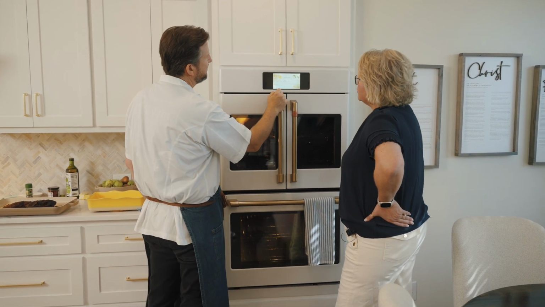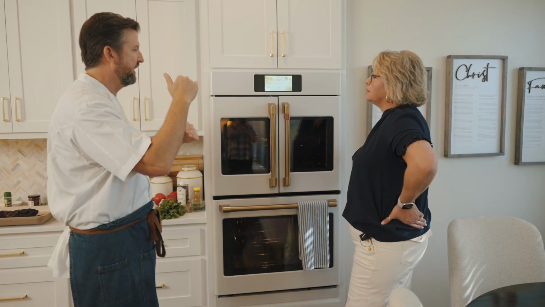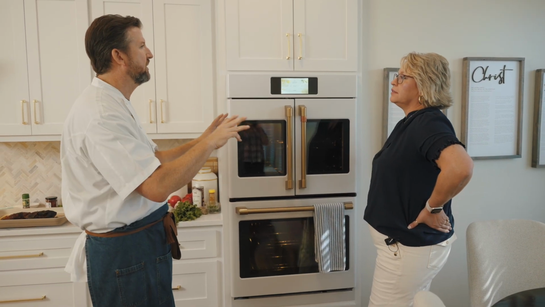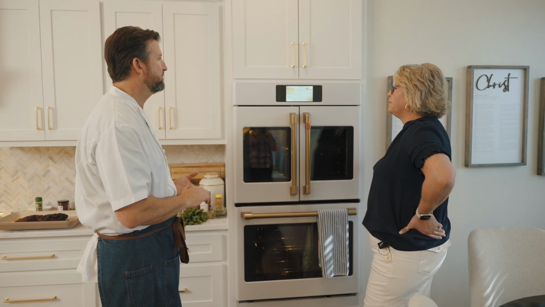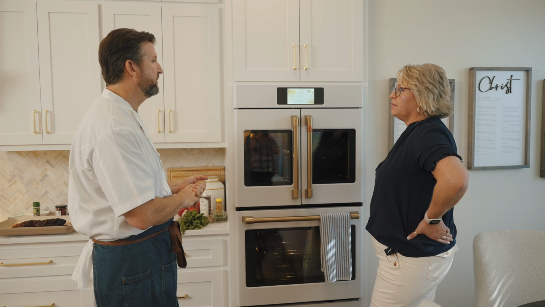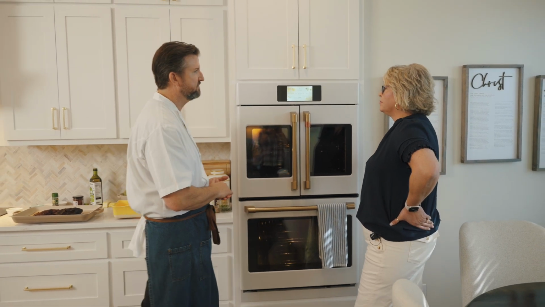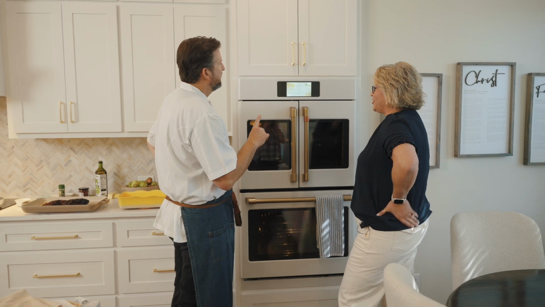So that's why I use convection bake multi-rack. And that means that every rack is getting the same heat throughout the entire oven cavity. Super easy to use. Your food cooks faster. It'll be more moist. It'll be better browned. And your temperature and cooking times will be more accurate. All right. We need to start practicing.